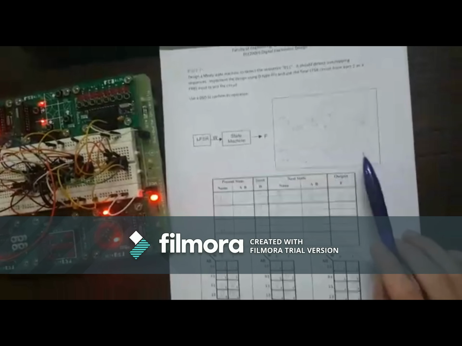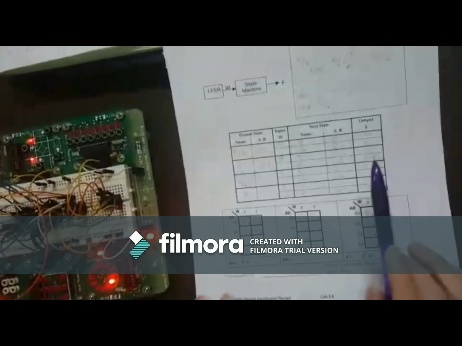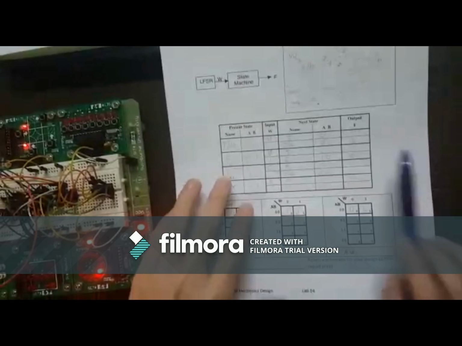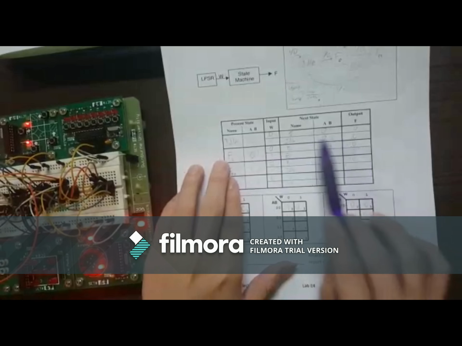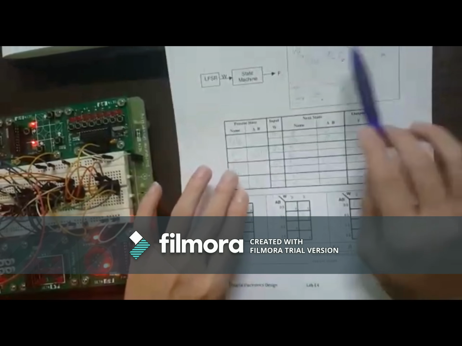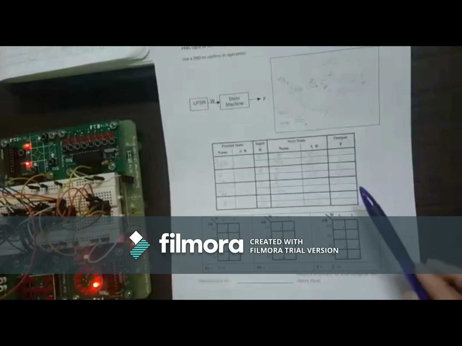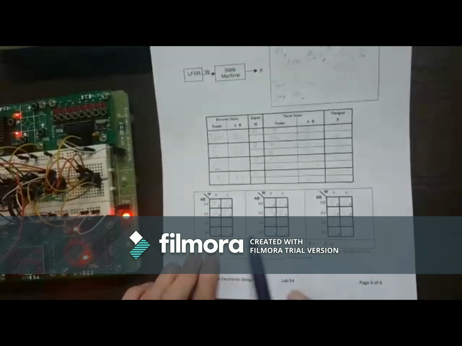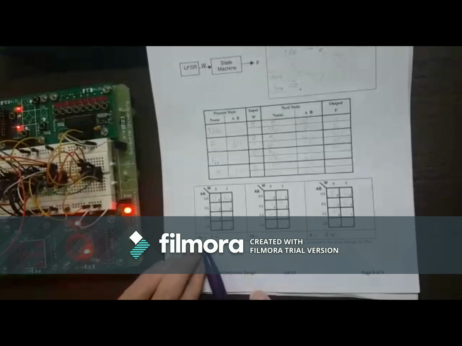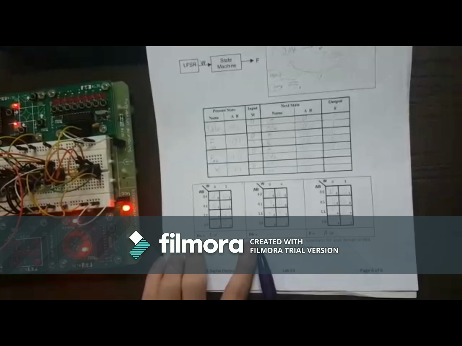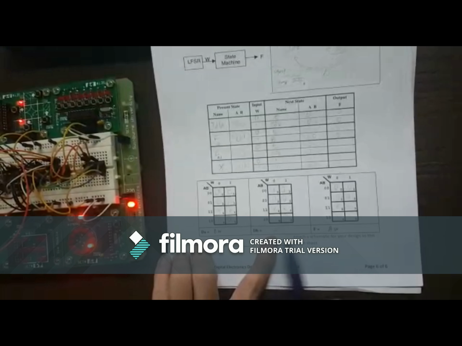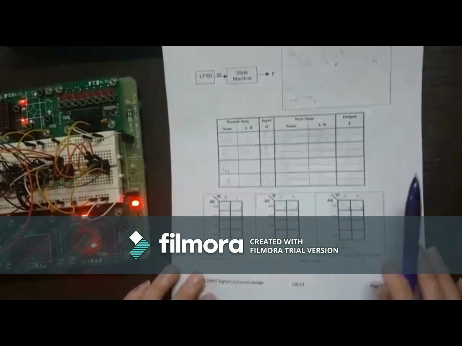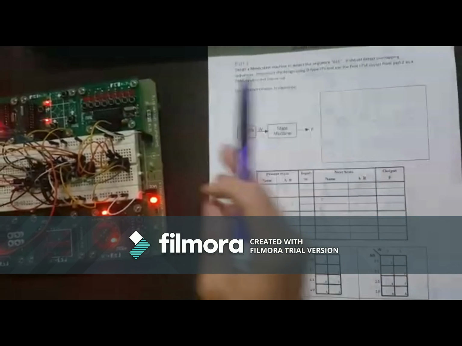Okay, and with this, we have plotted out a truth table based on this state diagram. Based on this truth table, we know that dA is BW, dB is W complement, and the output is AW. Okay, and we will give you a demonstration of this.